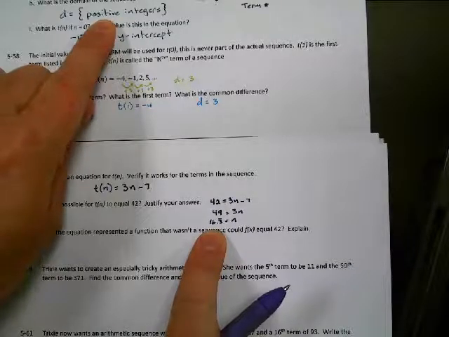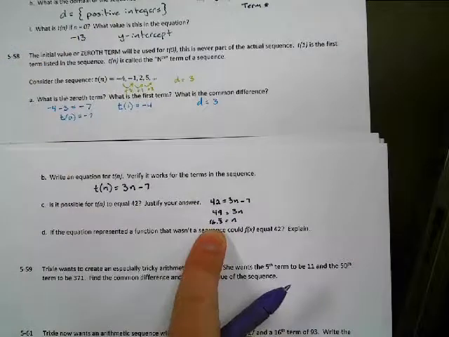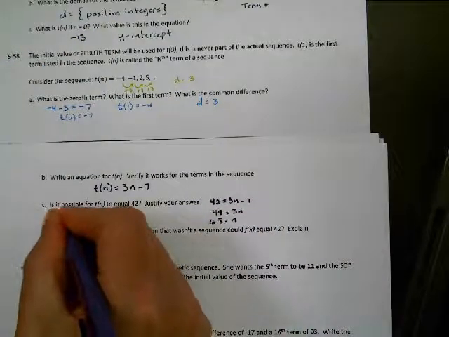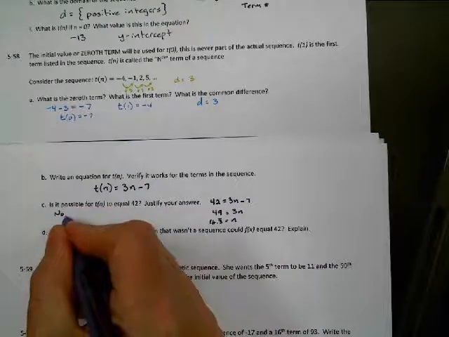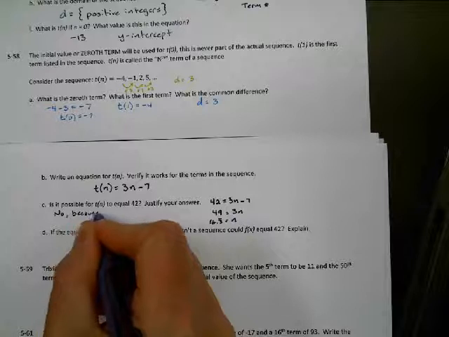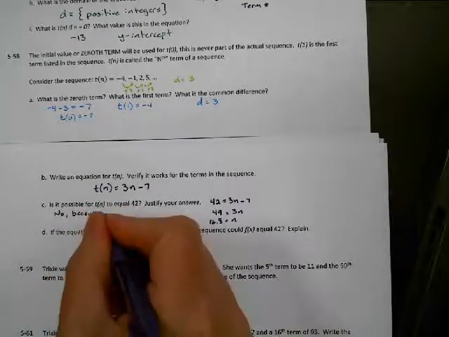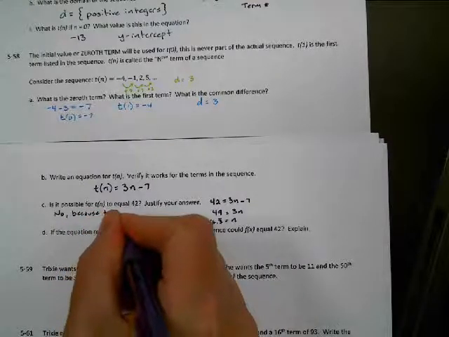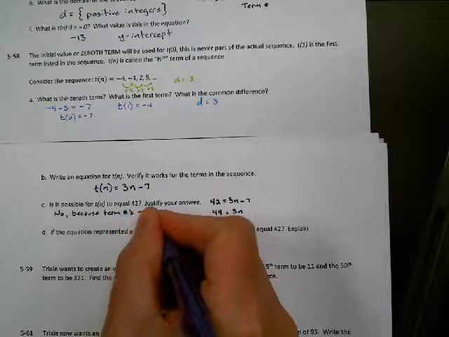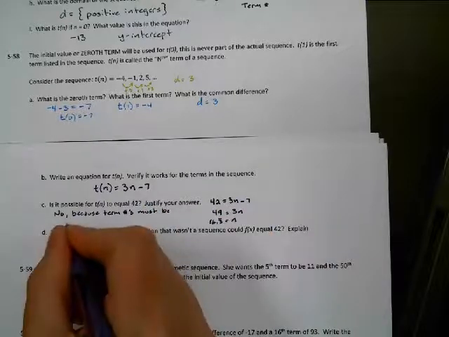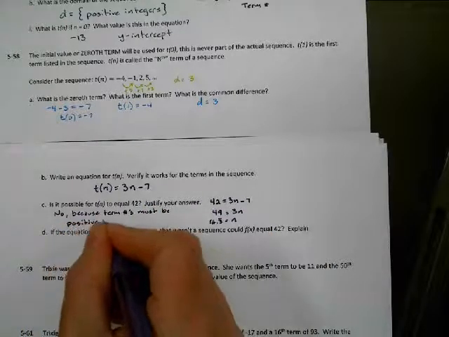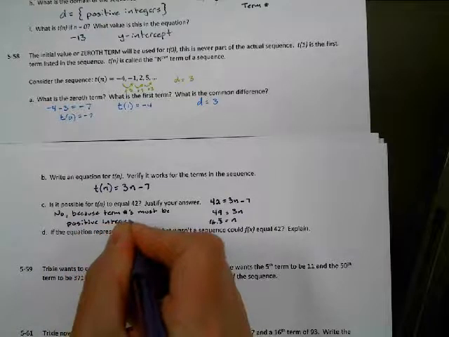So we'd have to say on this one, no, because term numbers must be positive integers. And 16.3 repeating is not a positive integer.